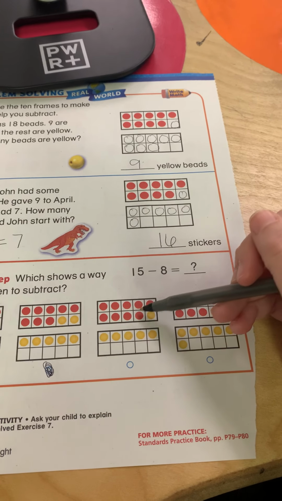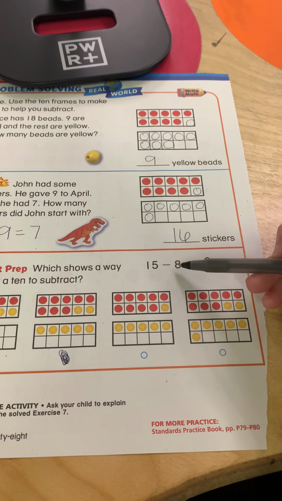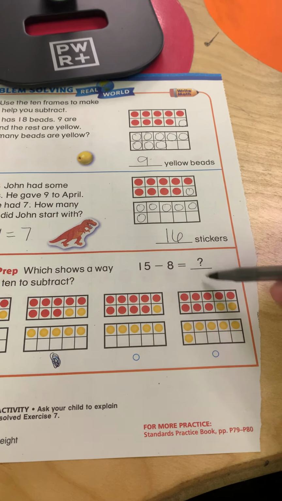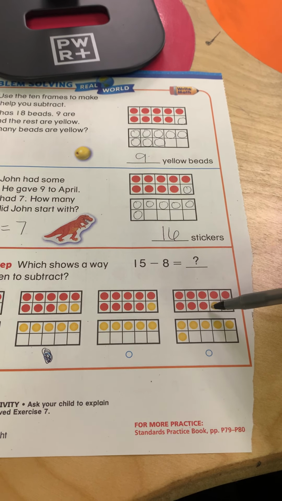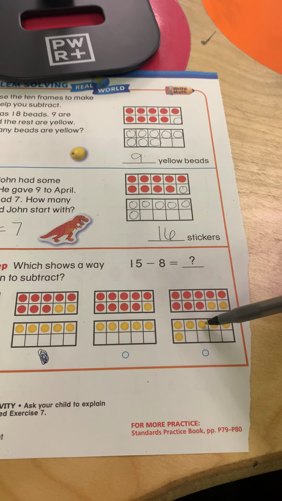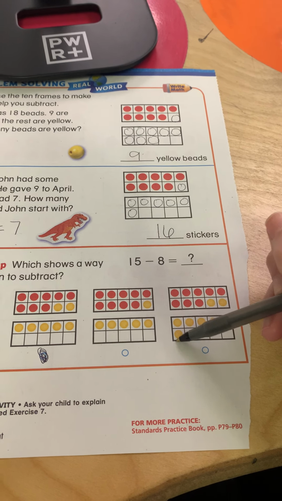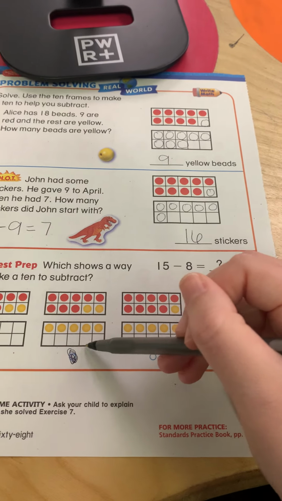Okay, look, this one had 9. Okay, but remember, it was supposed to have 8 red, not 9. This one had 8, but they counted up too high. They went 9, 10, 11, 12, 13, 14, 15, 16. And it was supposed to stop at 15. So that one's your answer.